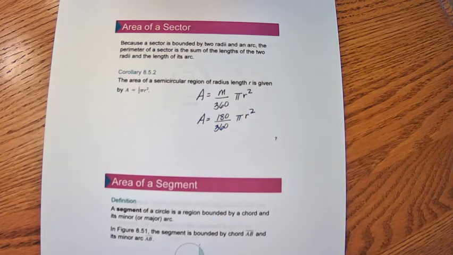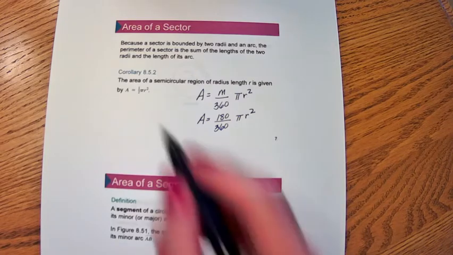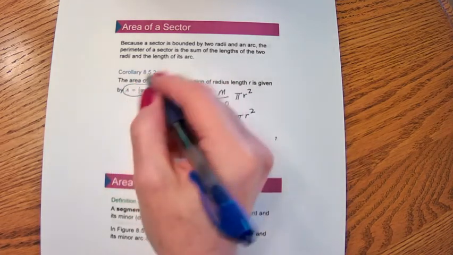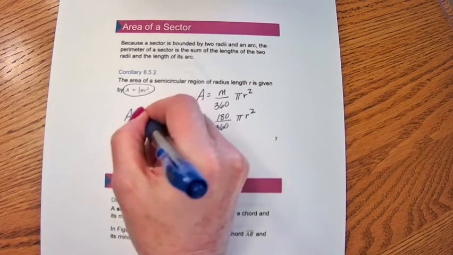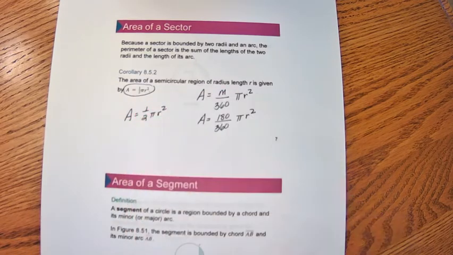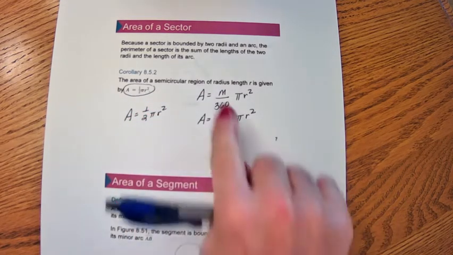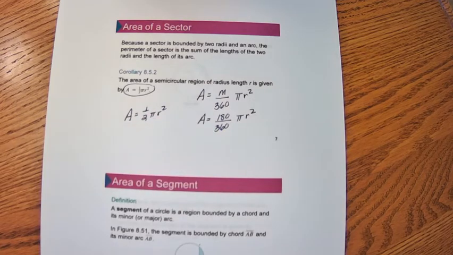So for that reason, if you're asked to find the area of a semicircle, you can go right to the equation. Area is 1/2 of the whole circle. Just saving you some calculations, saving you some steps.